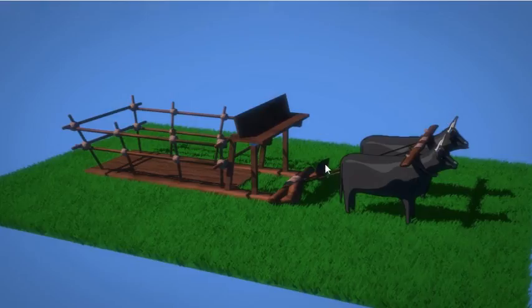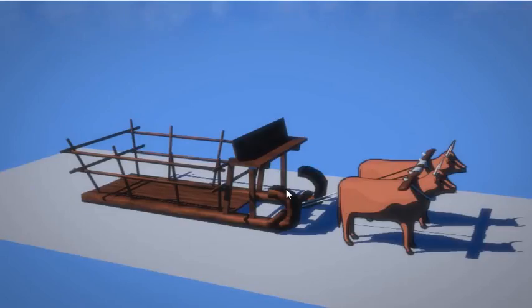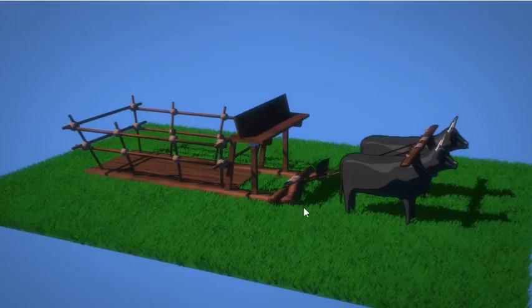I also shortened the curve of the sleds themselves, the tracks, whatever you want to call them. And of course I added some round cubes to these little joints over here to suggest rope.